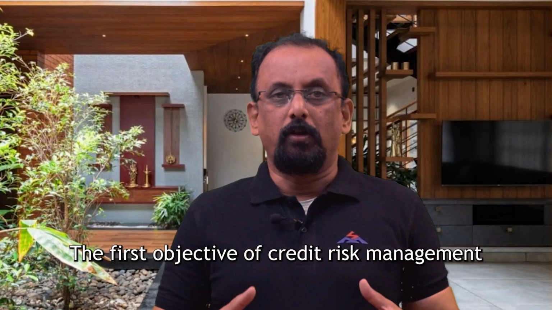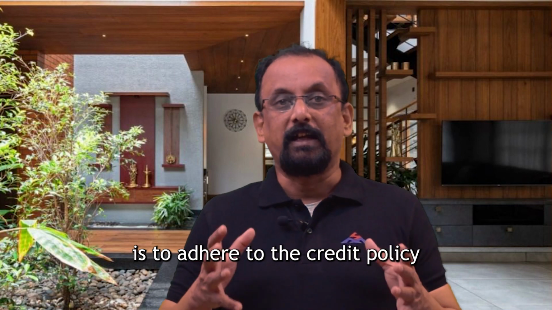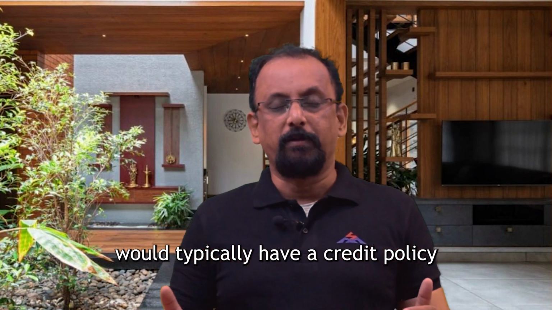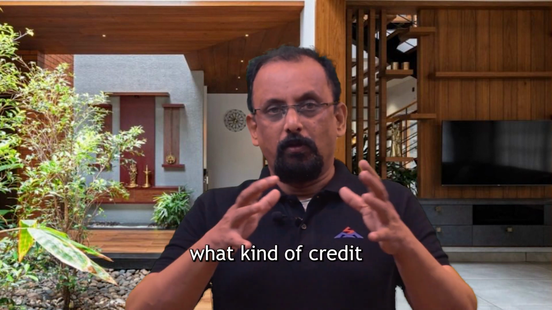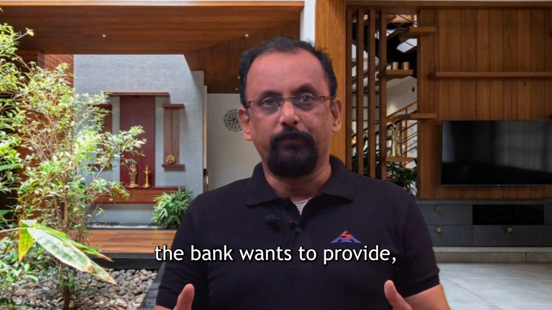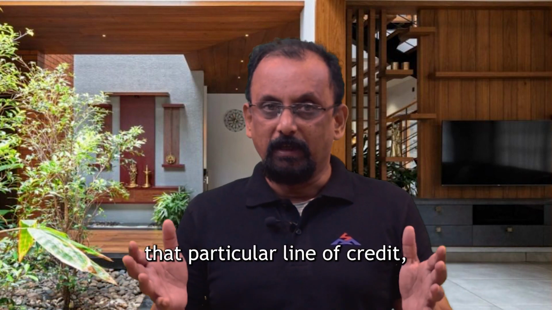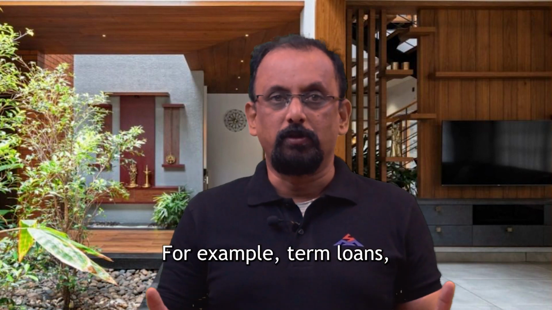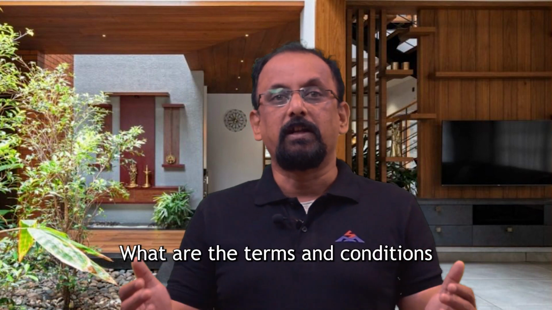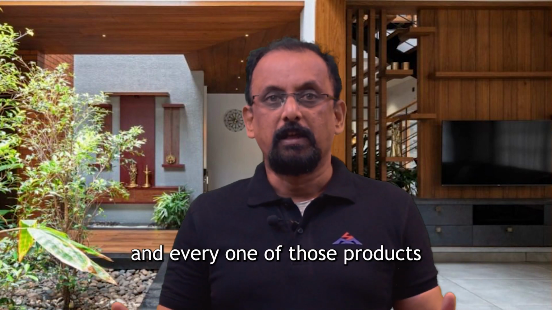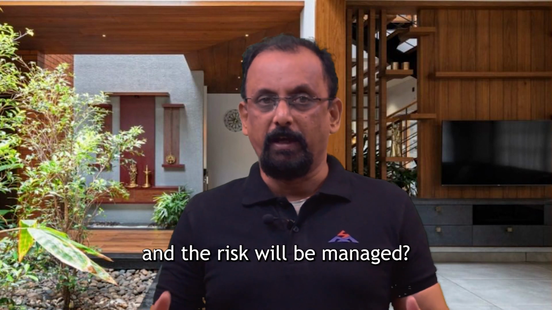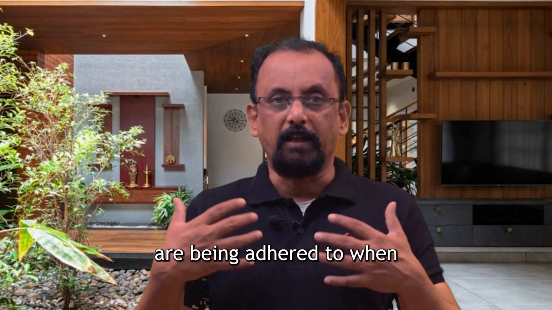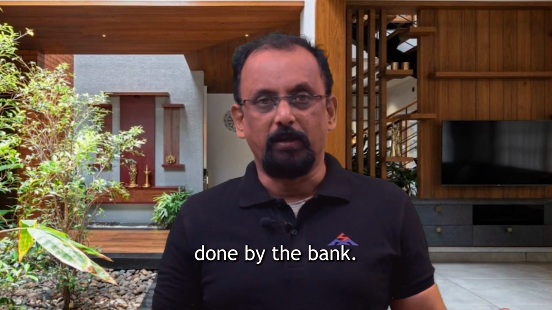The first objective of credit risk management is to adhere to the credit policy set by the organization. An organization like a bank would typically have a credit policy which dictates what kind of credit the bank wants to provide, what are the goals of providing that particular line of credit, what are the different forms in which credit will be given, for example term loans, working capital loans, what are the terms and conditions attached to each and every one of those products, and how those products will be managed and the risk will be managed. The credit risk management process has to make sure that these policies are being adhered to when the lending activities are being done by the bank.